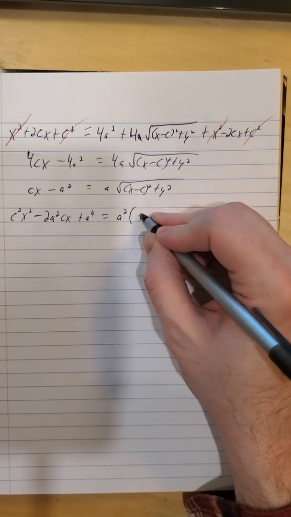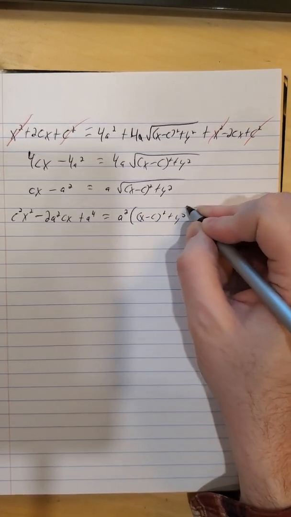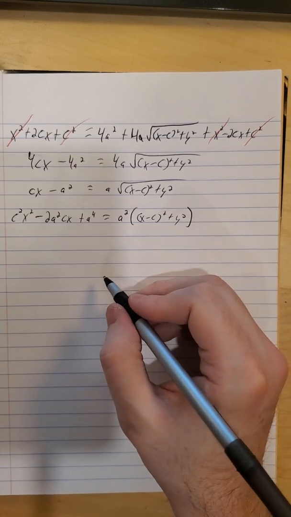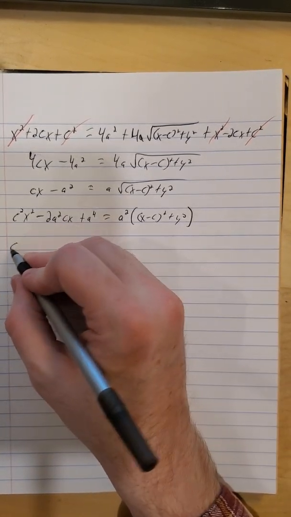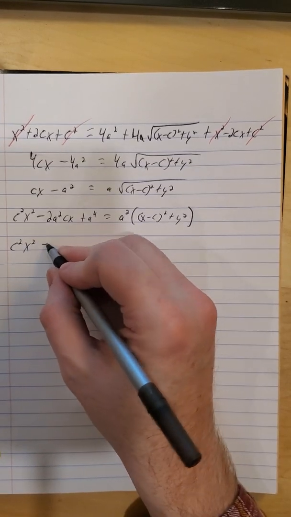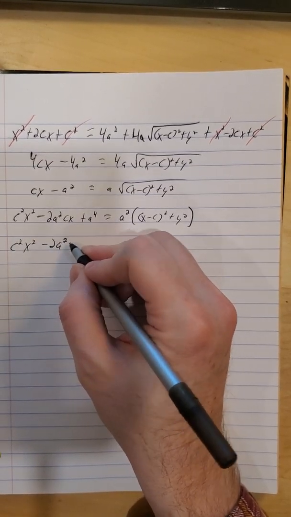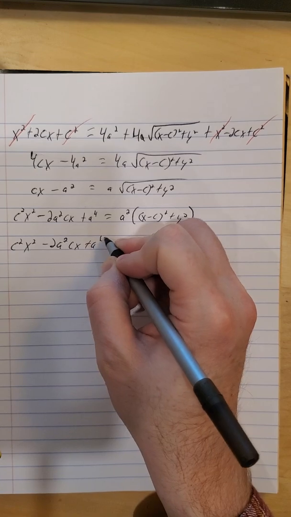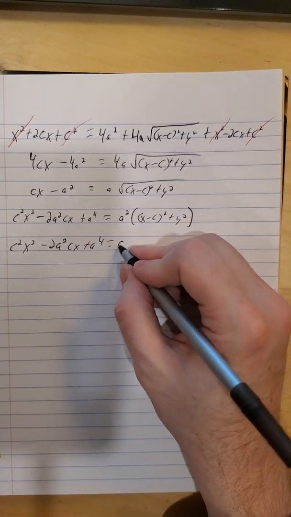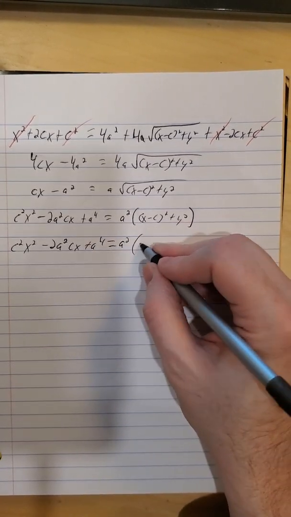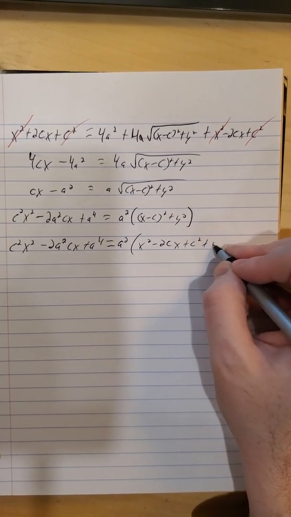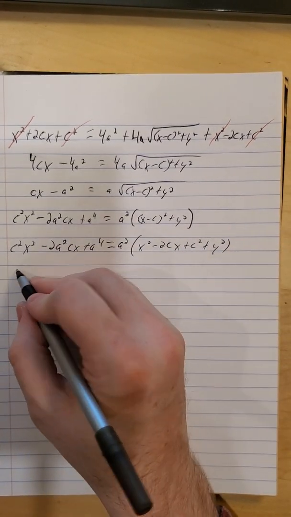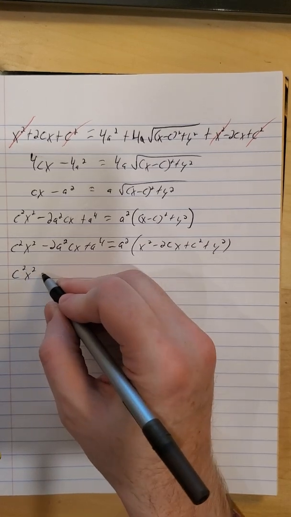So x minus c squared plus y squared are all in that. A little bit of expanding to do on the right side. The left side is just along for the ride at the moment. So a squared by c squared minus 2cx plus c squared plus y squared, and go ahead and knock down those parentheses.